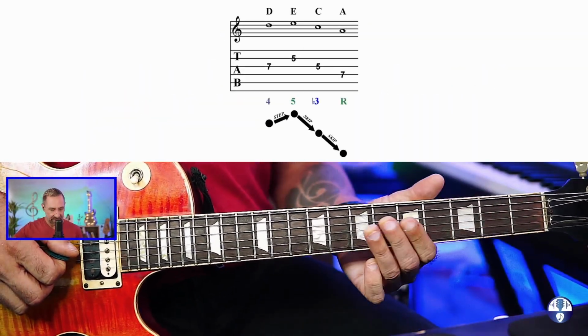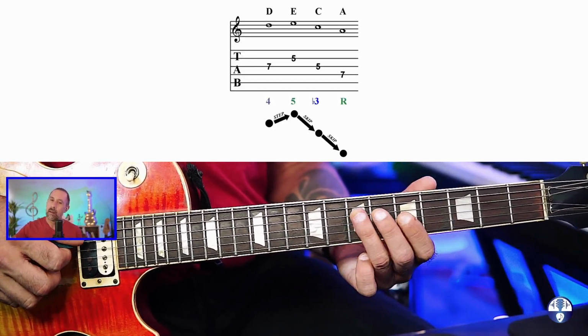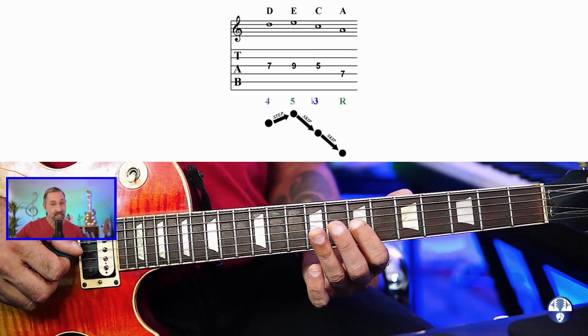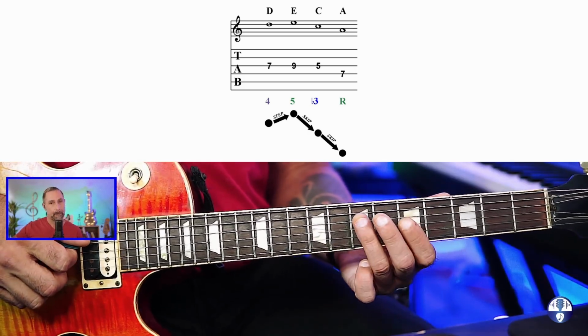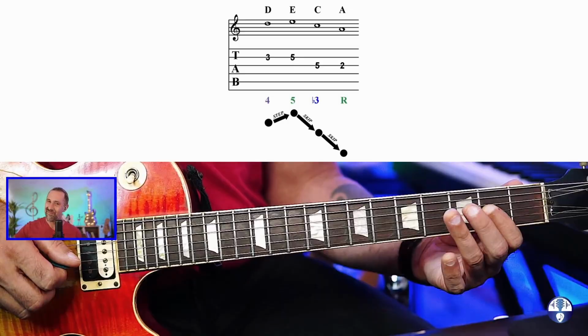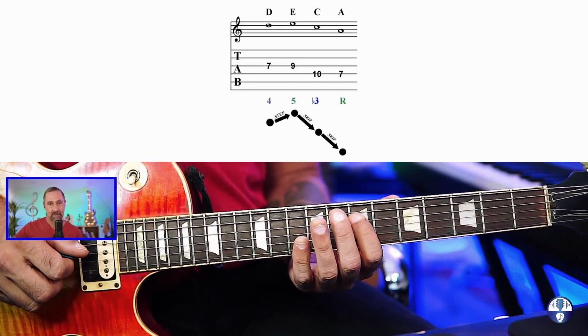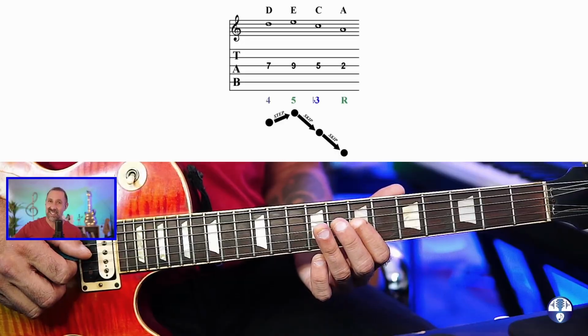I might change the fingering of the original phrase from this to this, or maybe this, maybe this, or even this.